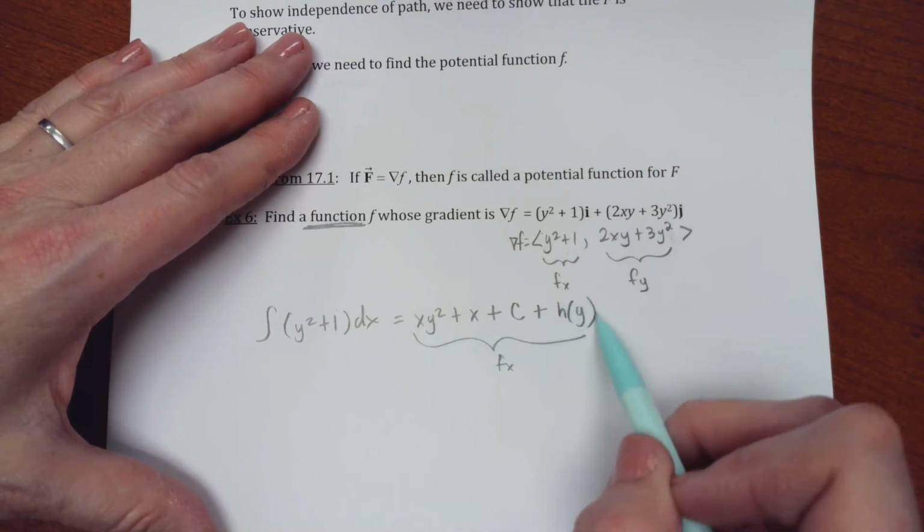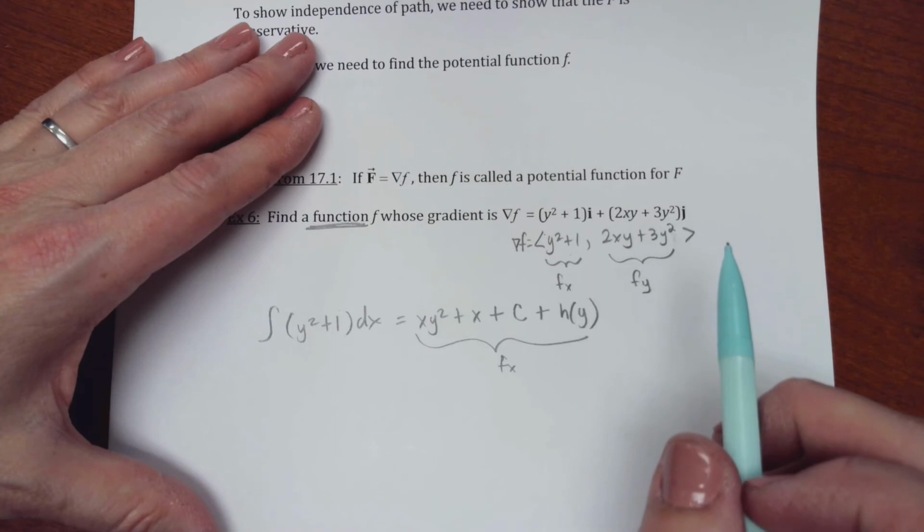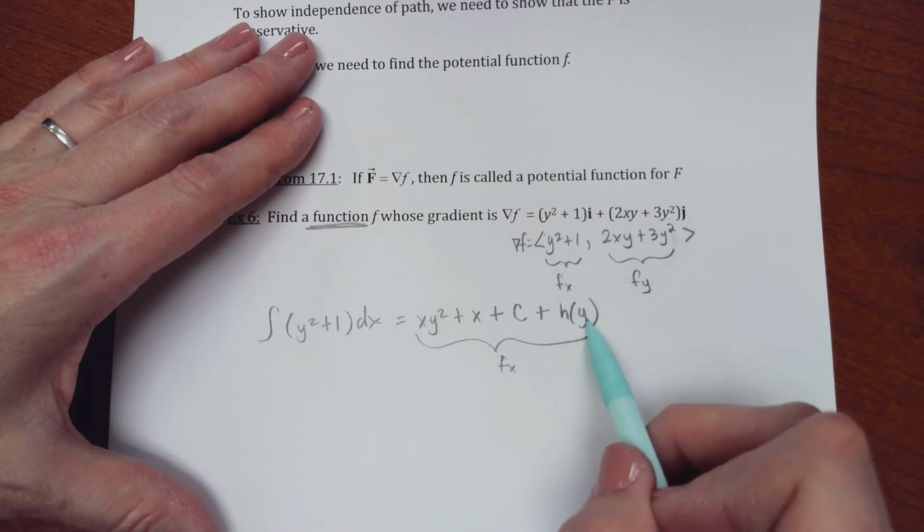This could have been a function of y that had all y's in it, and I did the derivative with respect to x, and it just wiped itself out. It got 0, and I would never have known it was there. So I have to say that.